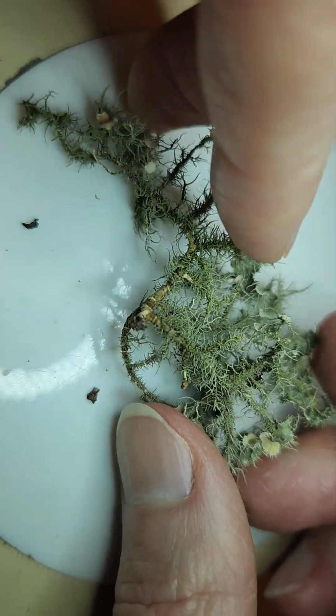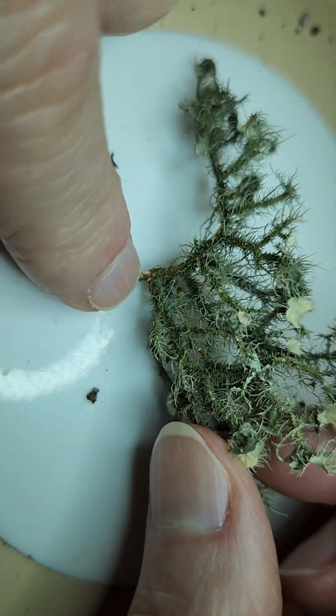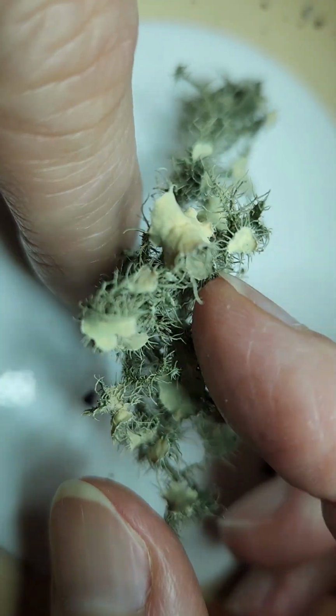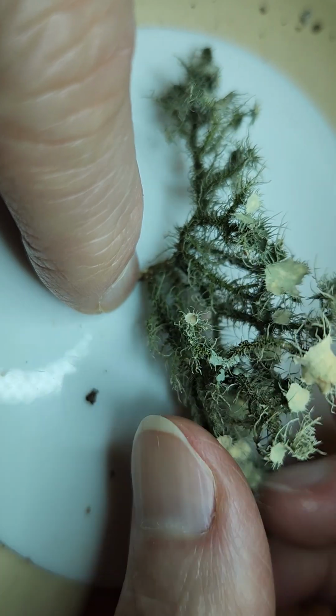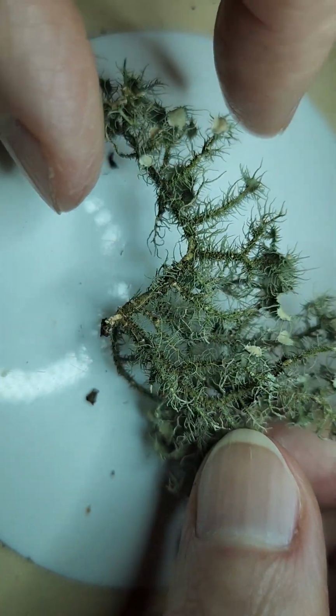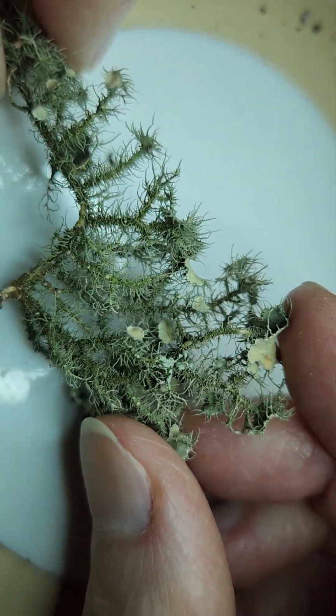And then there's fruticose. Fruticose has a three-dimensional shape. It's attached at a discrete location and has a good three-dimensional shape. And there are some apothecia on the side. So this is a Usnea strigosa, actually a pretty good example.